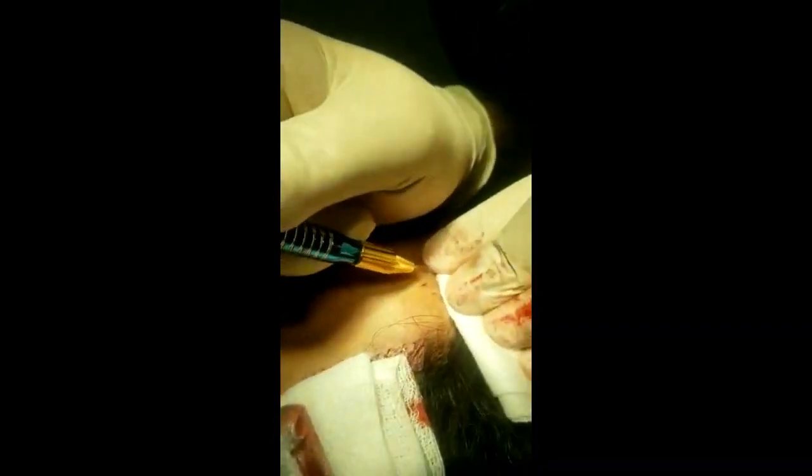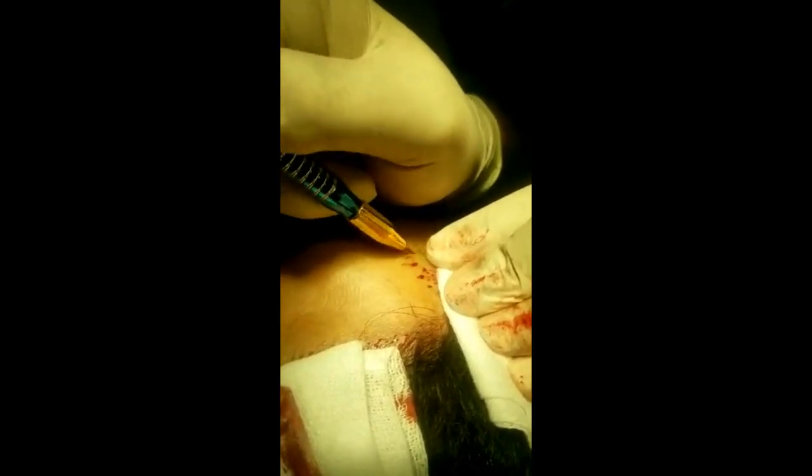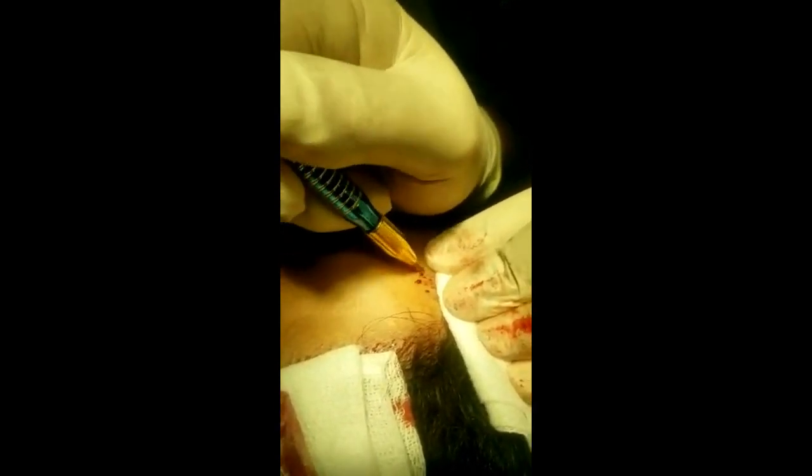Okay, I'm just going to create the micro irregularity only, along with the macro irregularity. But I'll show you something which is very unique and people do not see.